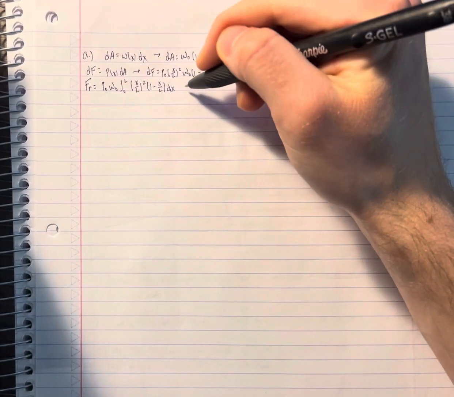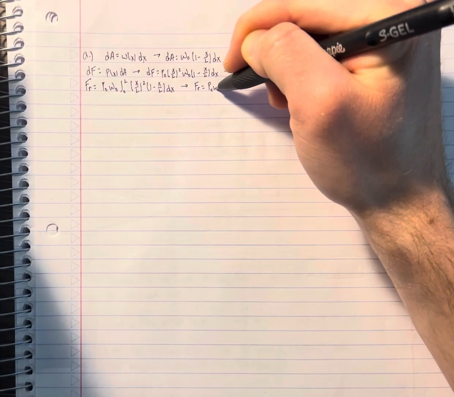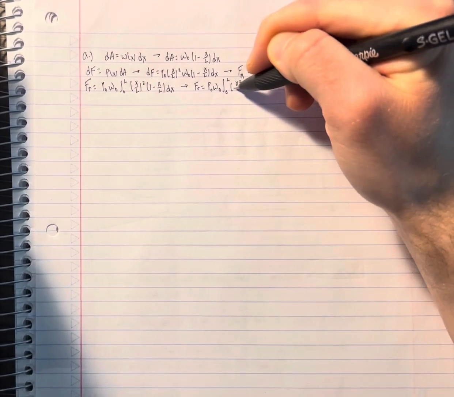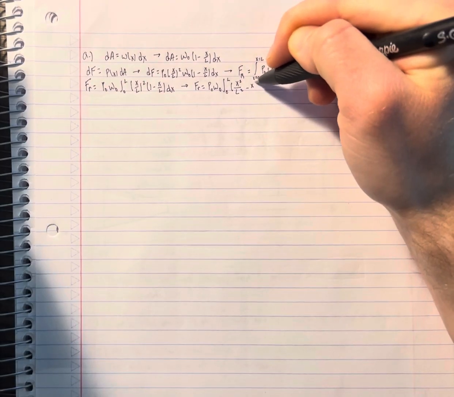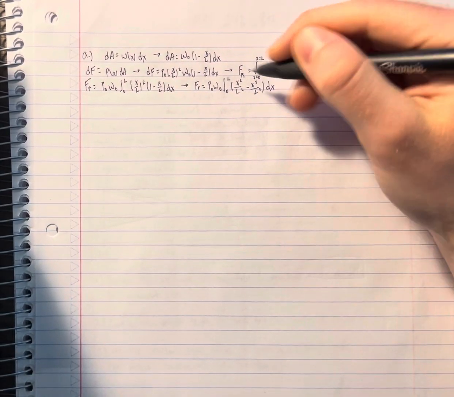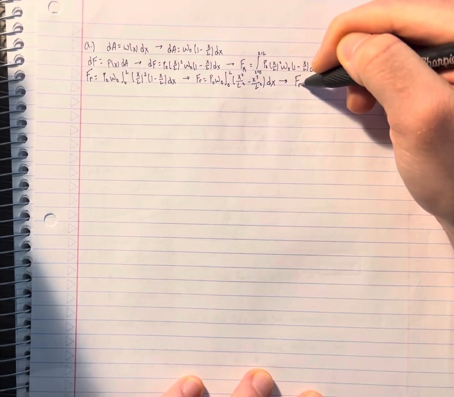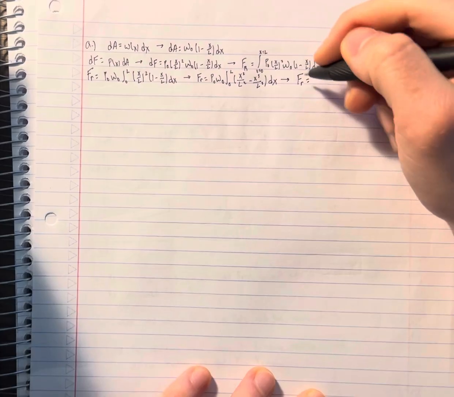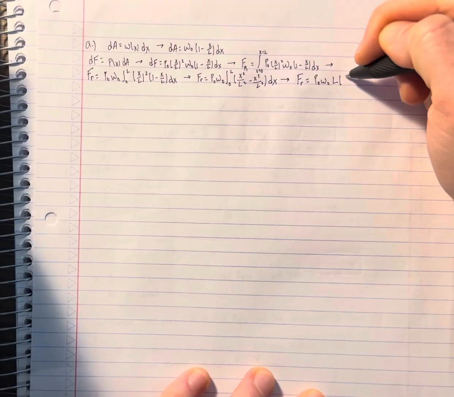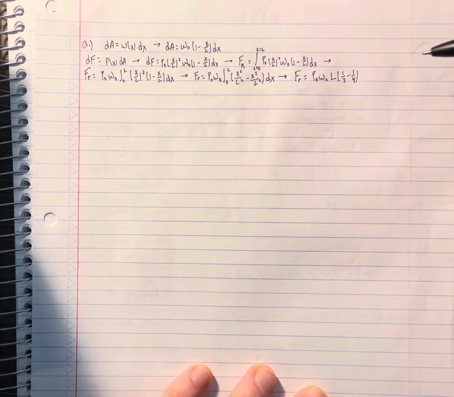But anyway, after you distribute it out, it'll be something like this, dx, and then just plug it in and solve from 0 to L. So we end up getting FR equals, we'll work out something like that, and then 1/3 minus 1/4, from the power rule, right? That's where the 3 and the 4 come from.